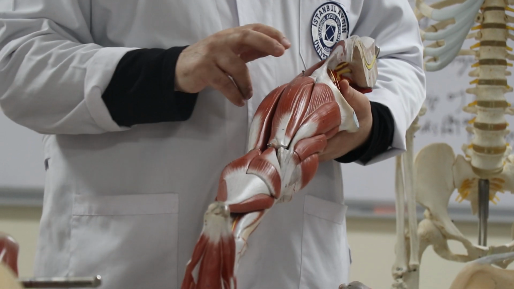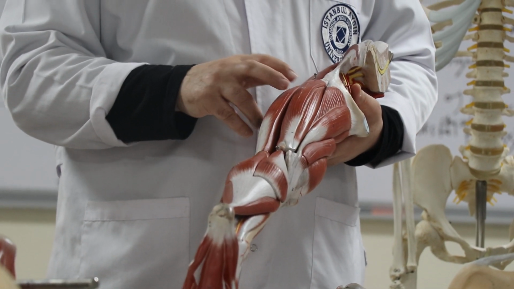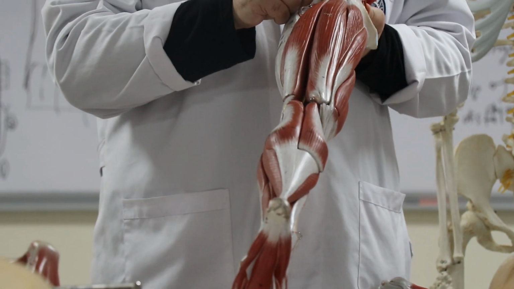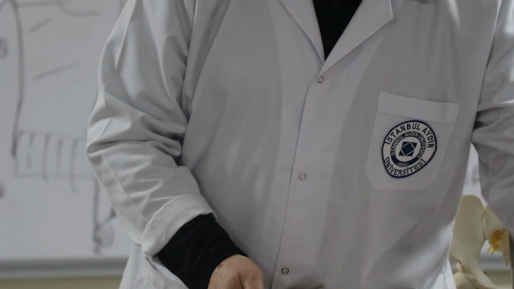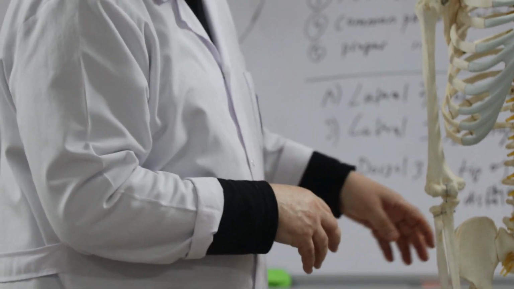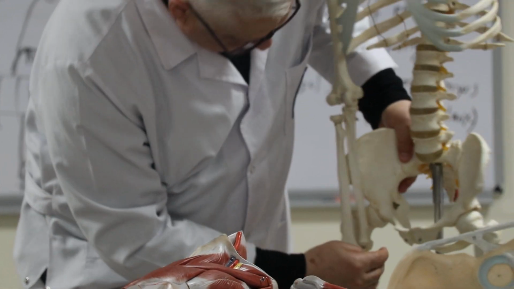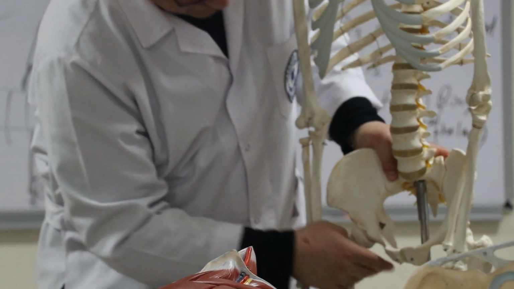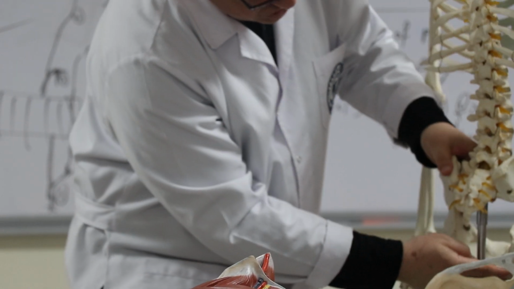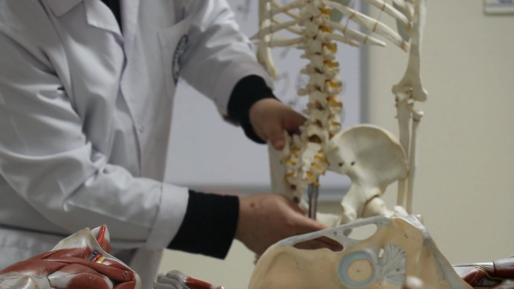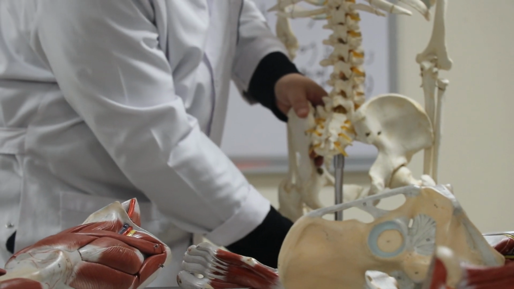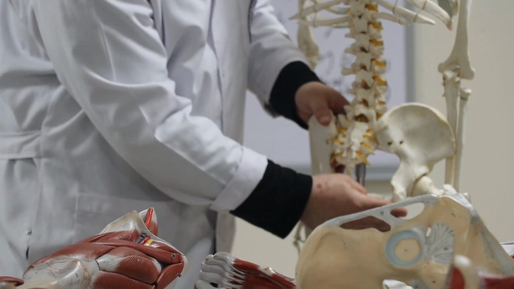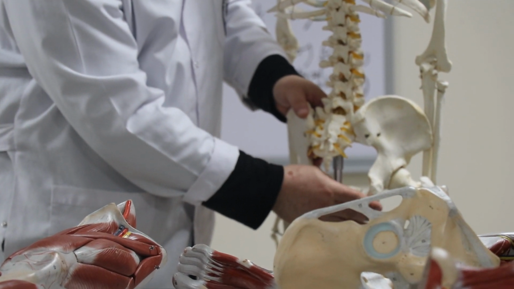So all these three muscles plus the hamstring part of the adductor magnus, they originate from where? Ischial tuberosity. Where is the ischial tuberosity? So this here is the ischial tuberosity. We're looking at the back here. See? So which originate from the ischial tuberosity? We have the semimembranosus, semitendinosus, and the long head of the biceps.